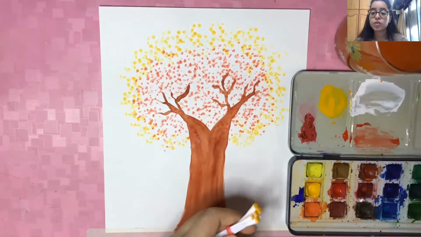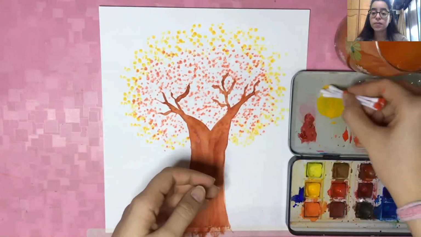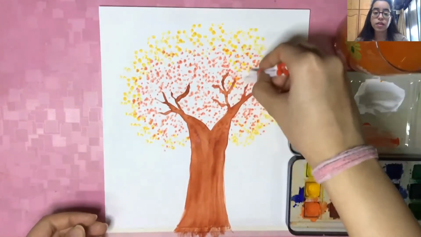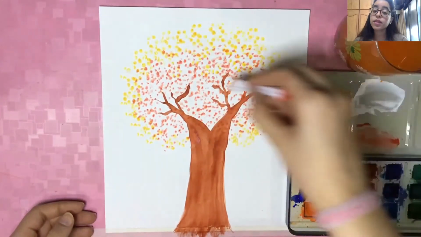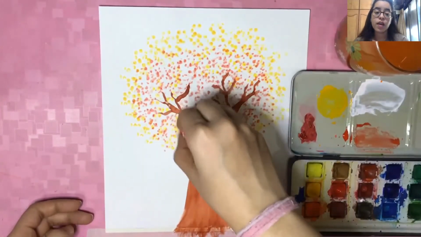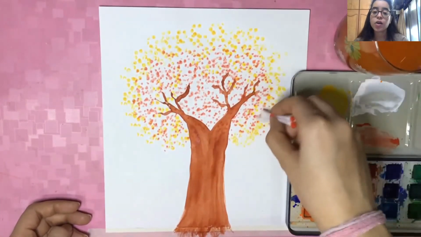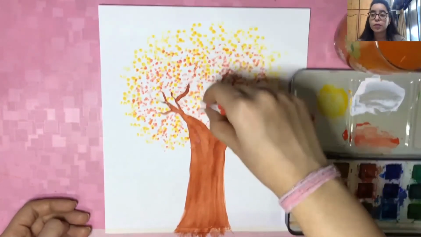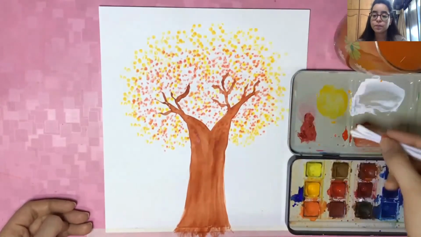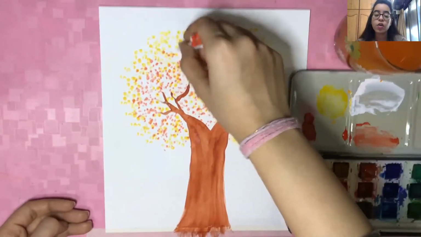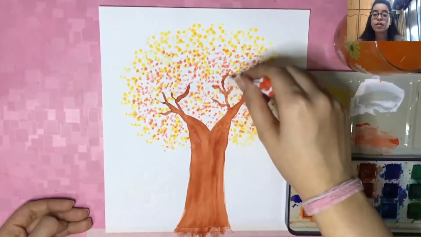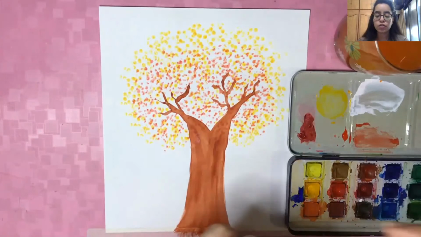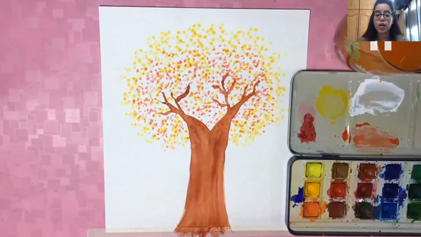So you all have to do this procedure with yellow color also. So dipping the earbuds into the paint, now stamping it again, around the yellow, around the red. Do you see how I'm stamping it around the branches? It's okay if the earbuds are landing on top of the branches also. So don't worry. I've just done this around the red color and a little bit in between the red color also. First we did the procedure with red color, second we did the procedure with yellow color.